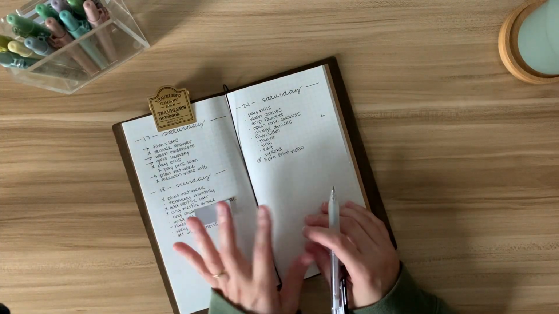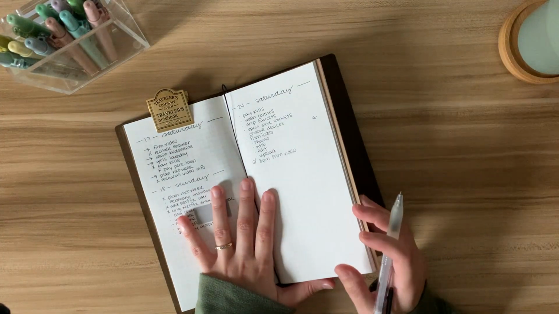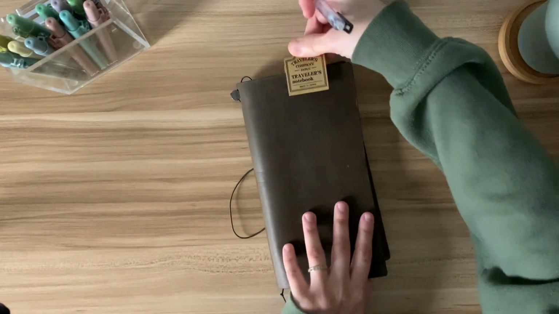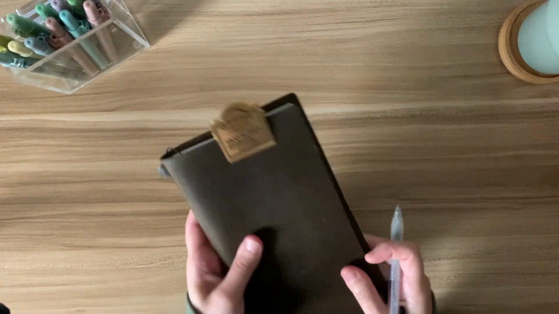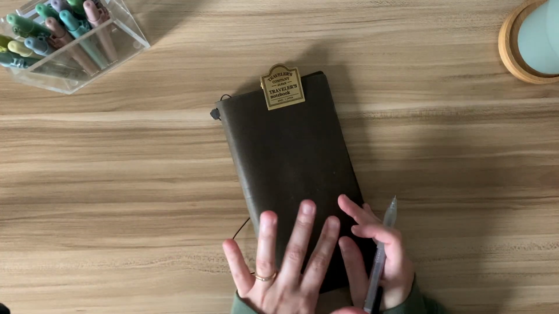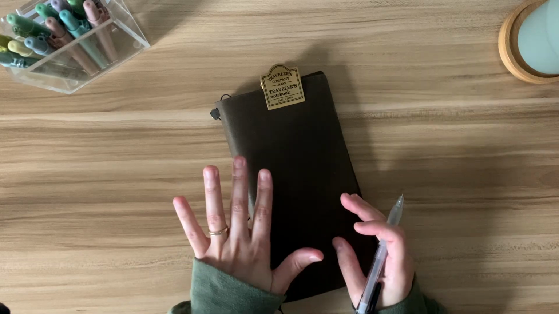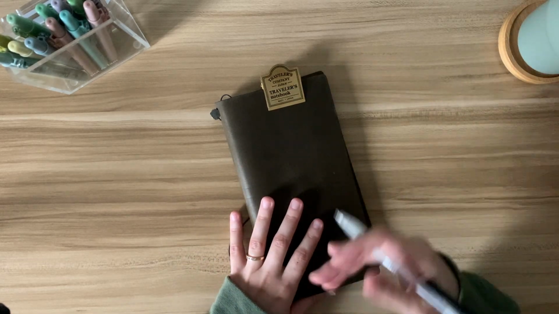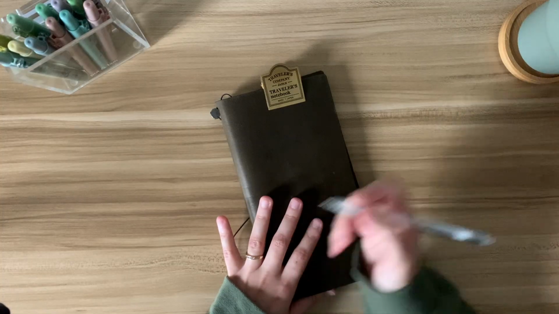Using it in this traveler's notebook size is perfect because it's small enough that I can carry it from my kitchen to my bedroom, which is what I've been doing, so that at the end of the day before bed, it's there if I suddenly think of things, or if I want to look over my list and make sure, did I forget anything? Do I need to move anything over?